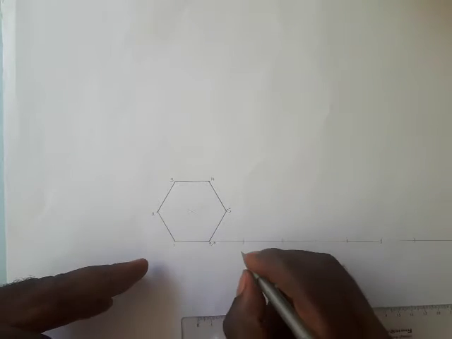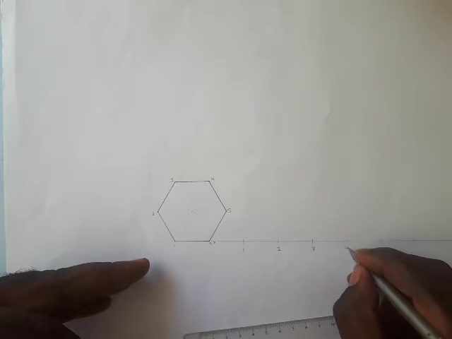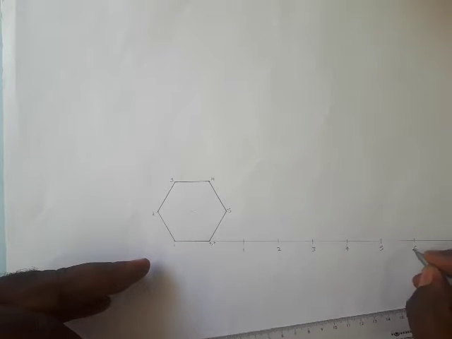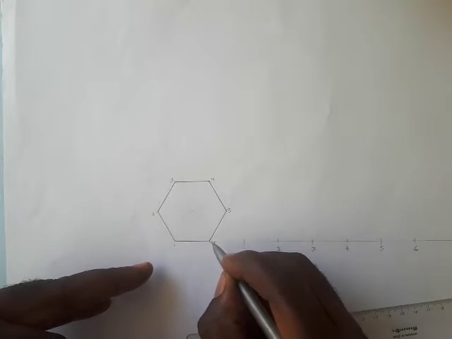So we have 0, 1, 2, 3, 4, 5 and 6. Our involute is going to start from this point 0, and it's definitely going to end at this point 6.